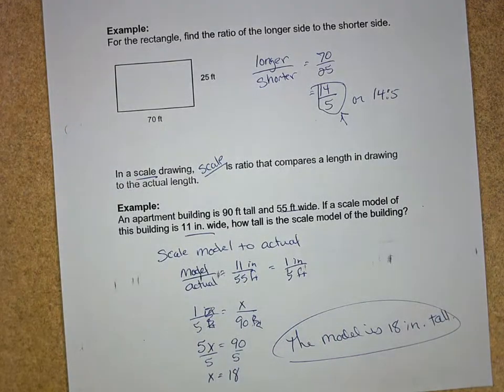Alright guys, that's basically what we're going to do with proportions. Now in honors, you're going to do some factoring. So if you don't remember how to factor, you're going to have to come talk to your teacher, okay?